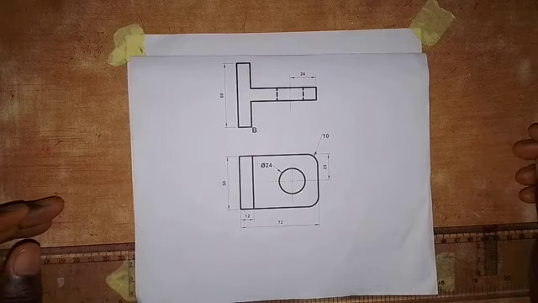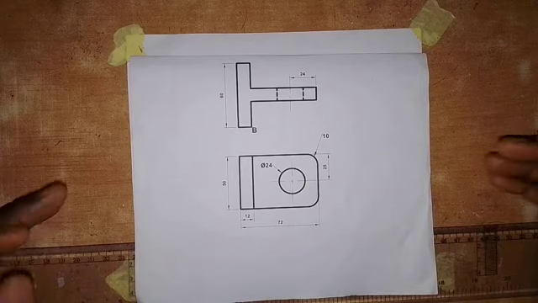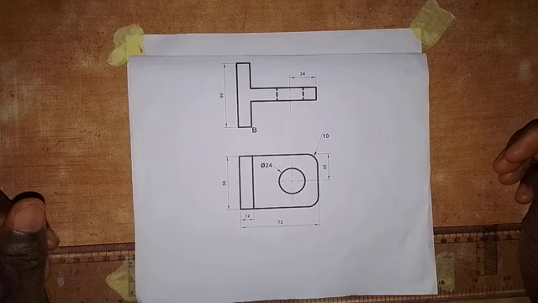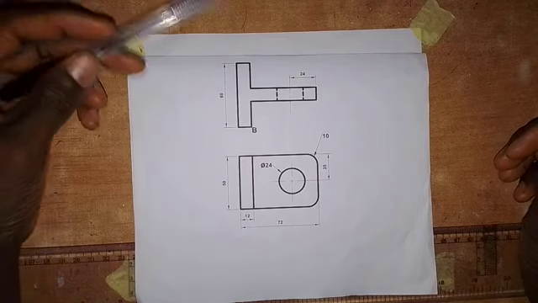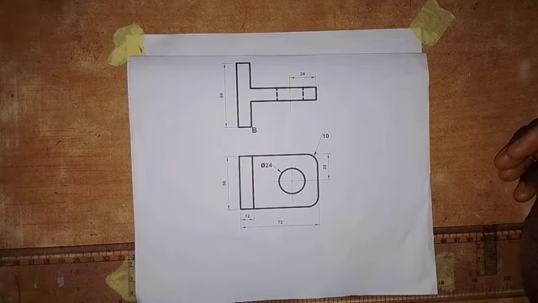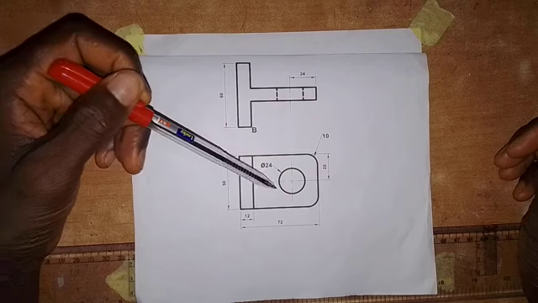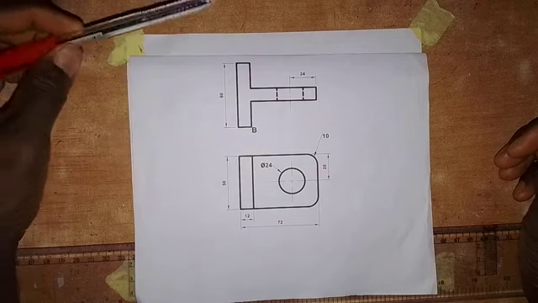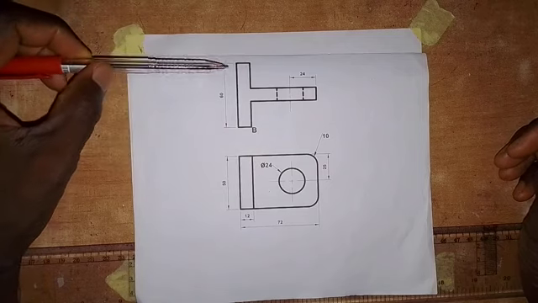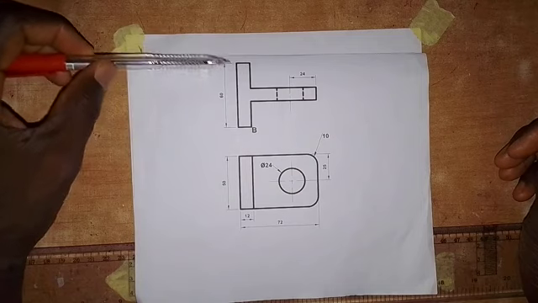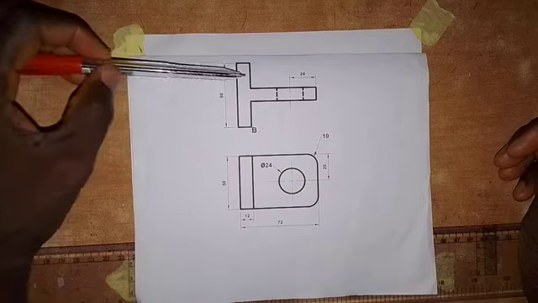Here we are going to be working on the construction of an isometric view of these given orthographic views. These views are given in first angle projection, as we have that this is the front elevation and this is the plan or the top view. So the first thing that we are going to be doing, let's talk about the dimensions on this object.